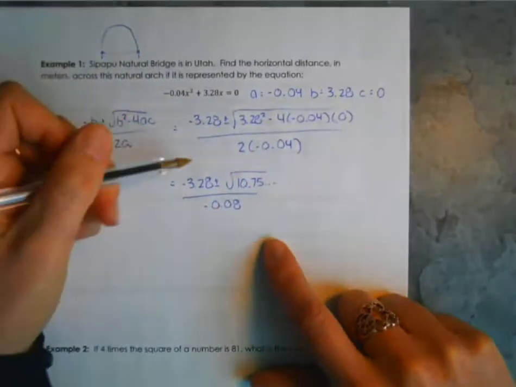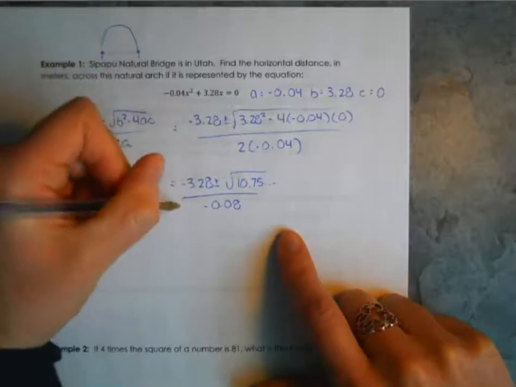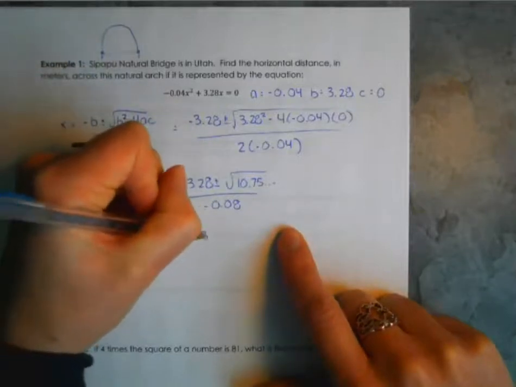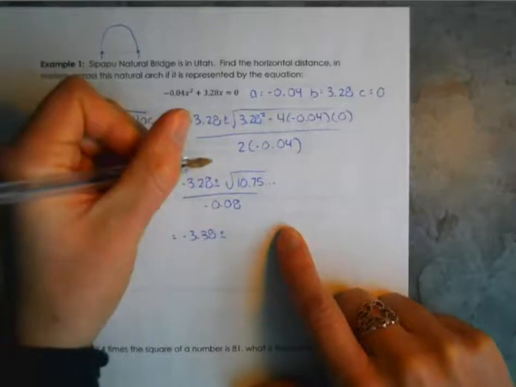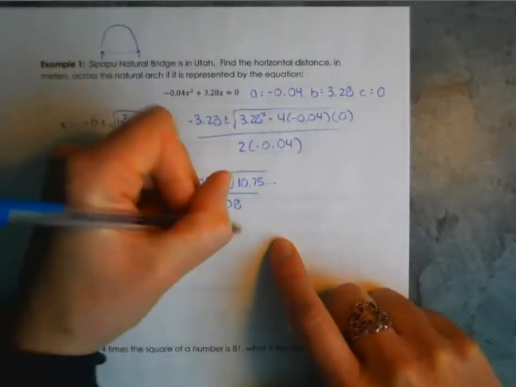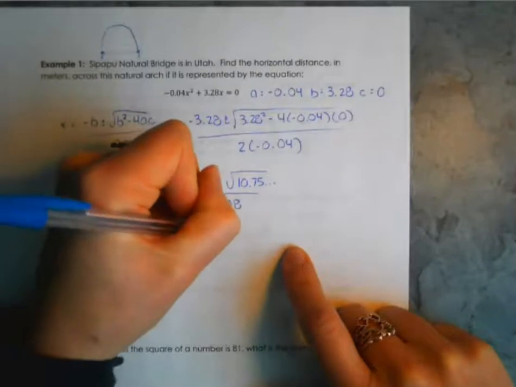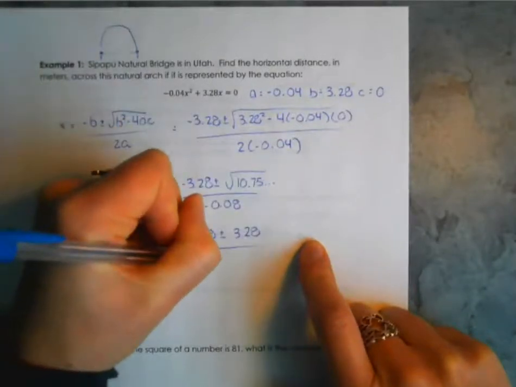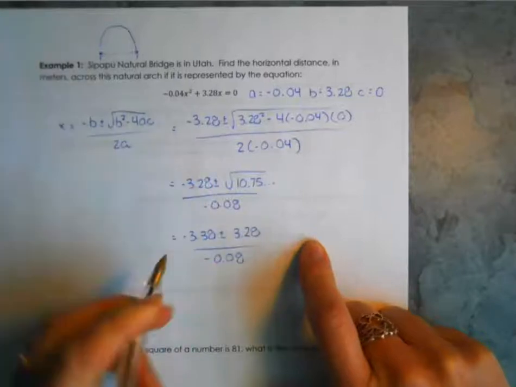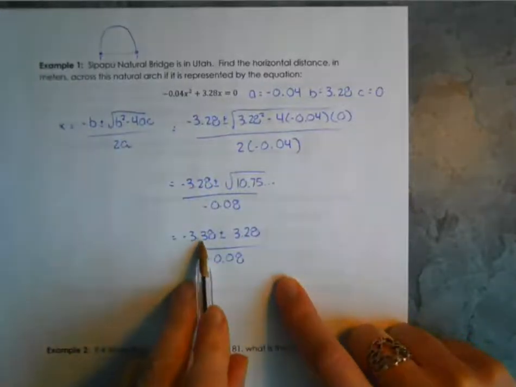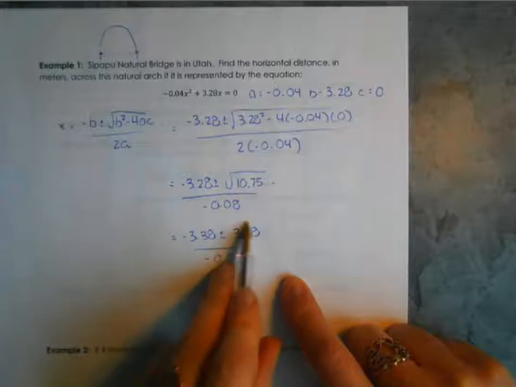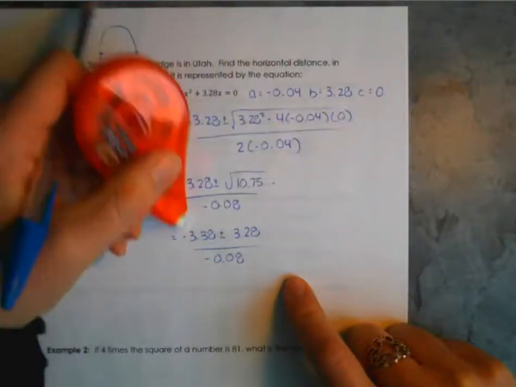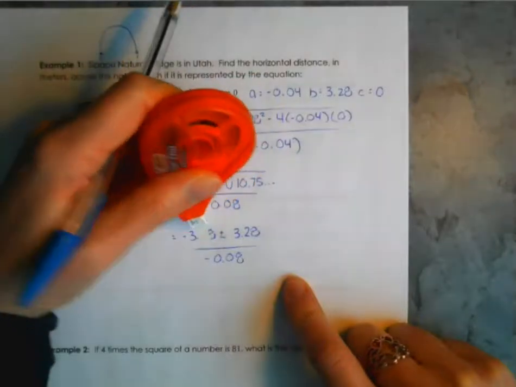The square root of 10.75 is, because we got it by squaring 3.28, going to be 3.28. So we have negative 3.28 plus or minus 3.28, divided by negative 0.08.